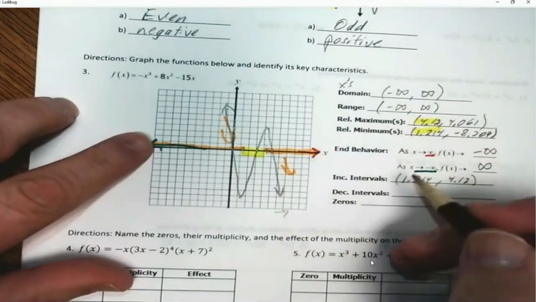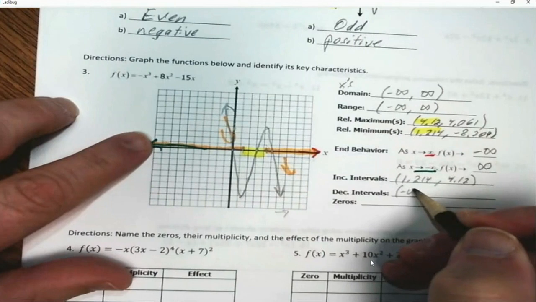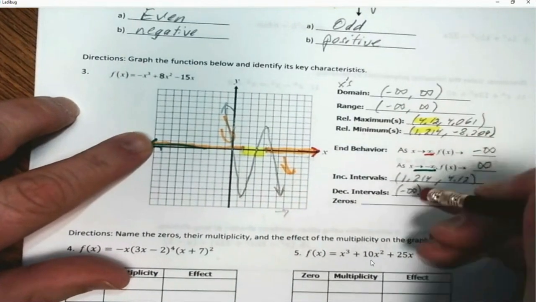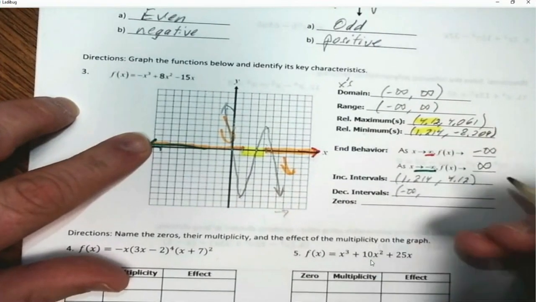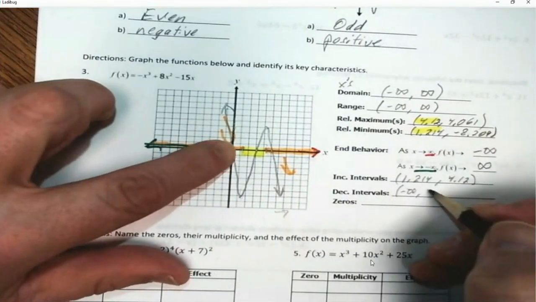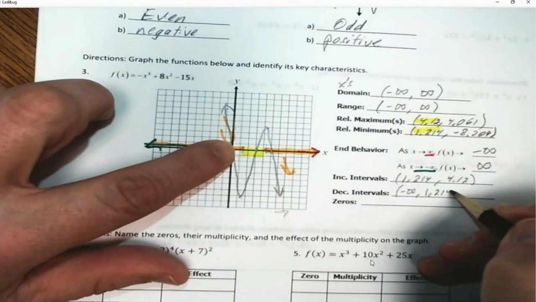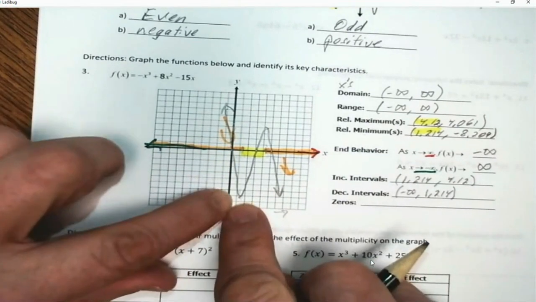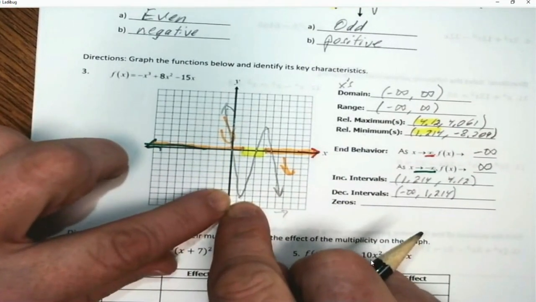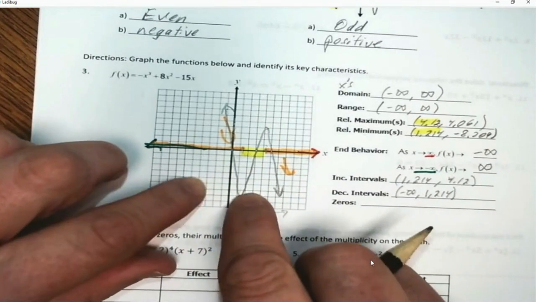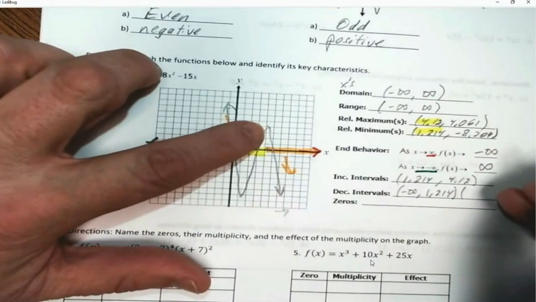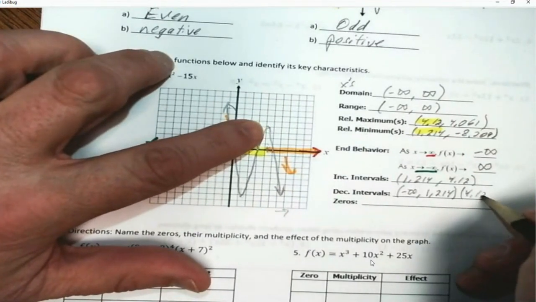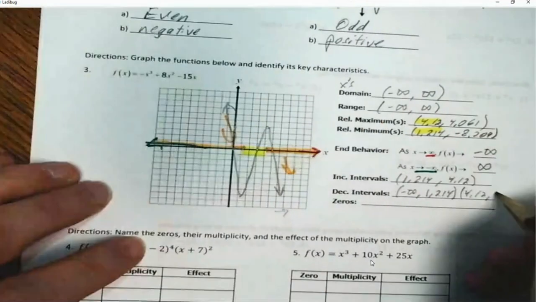So all the way from negative infinity, and oops, don't need to close the parentheses yet, all the way from negative infinity until it gets to 1.214. At 1.214, it's not increasing nor decreasing. It stops, turns. Then again, it starts decreasing again at the 4.12 all the way forever to infinity.